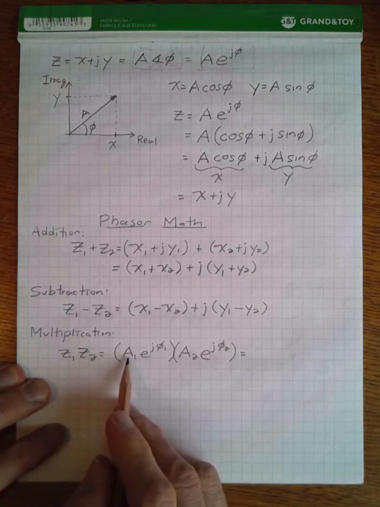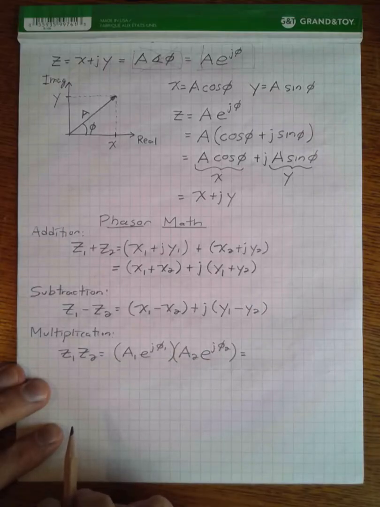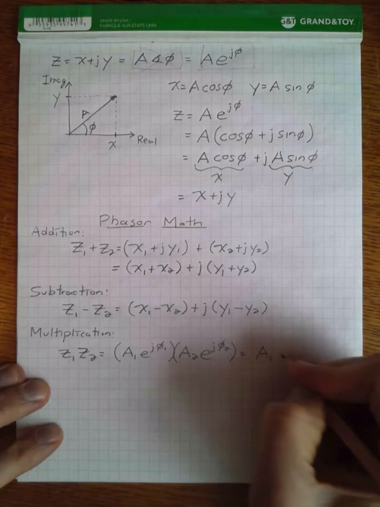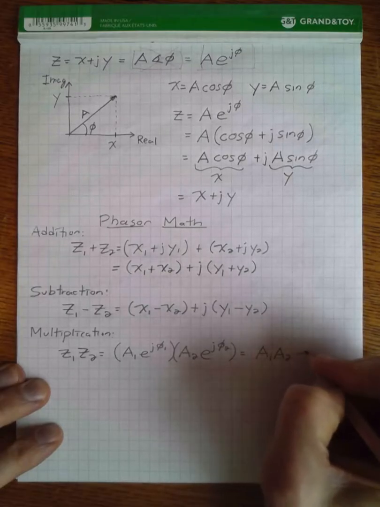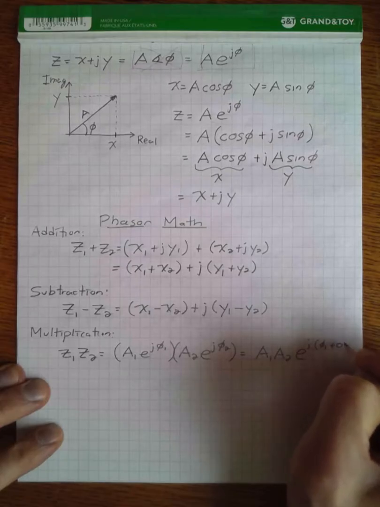And the result is just you multiply the two magnitudes together and you add the two phases. A1 A2 e to the j phi 1 plus phi 2.